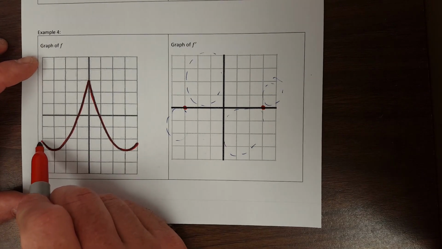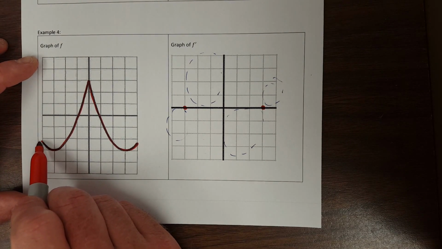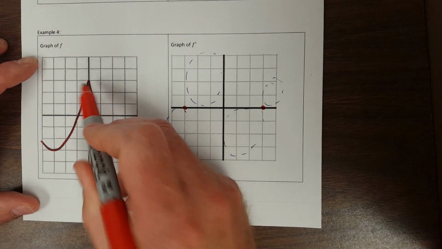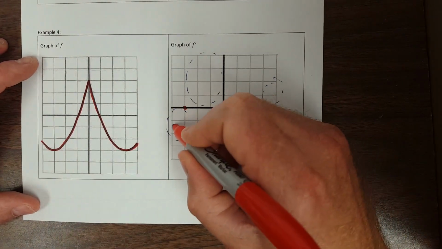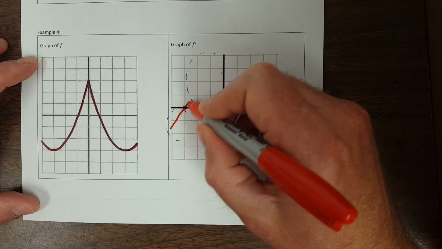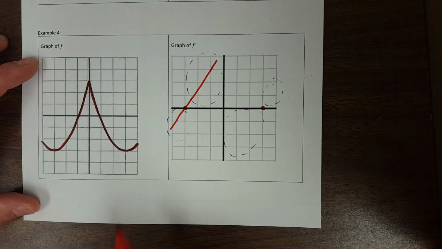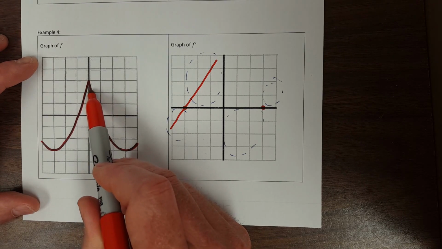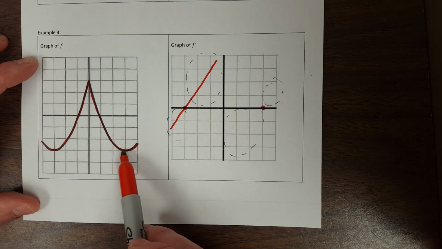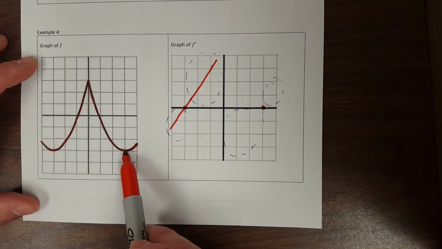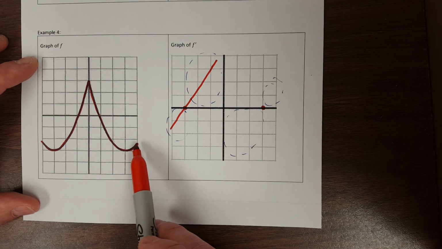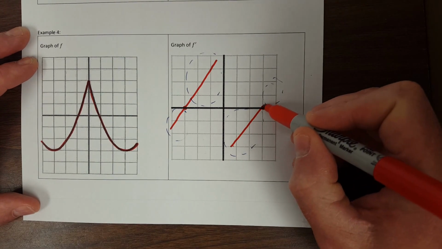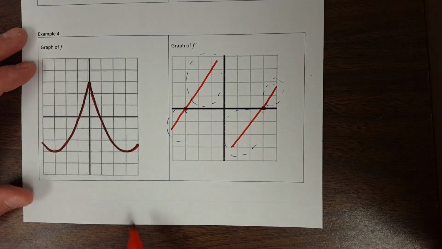All right, what's happening here? These slope values, -1, -1/2, 0, are increasing. So here we go. Increasing. What's happening here? These negative slope values, -5, -4, -3, -2, -1, 0, increasing, then 0, 1, 2, increasing. So here we go. Increasing. Kind of a tricky one here.